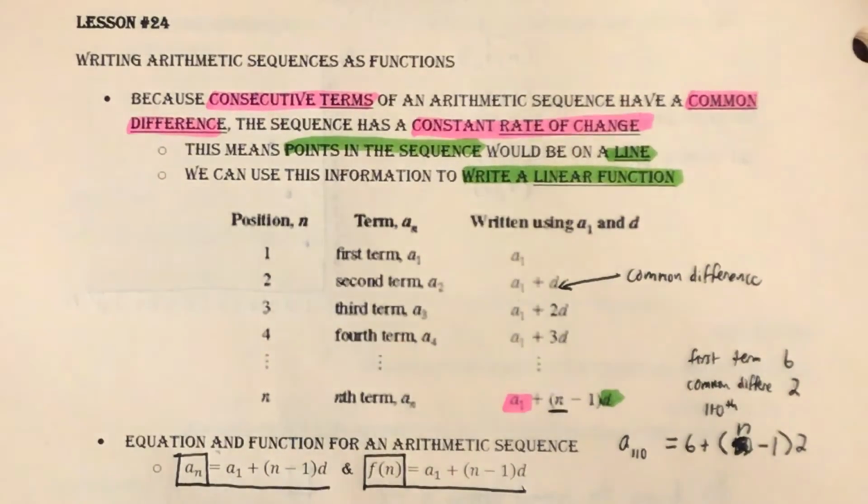The big thing I want you to derive from this is that you need the first term of an arithmetic sequence and the common difference, and you can figure out any term in there, no matter how far down the line it is. Then please make sure you've highlighted these formulas. This A of n, which stands for an arithmetic sequence, and then the function version of it, f of n right here. Those are really important.